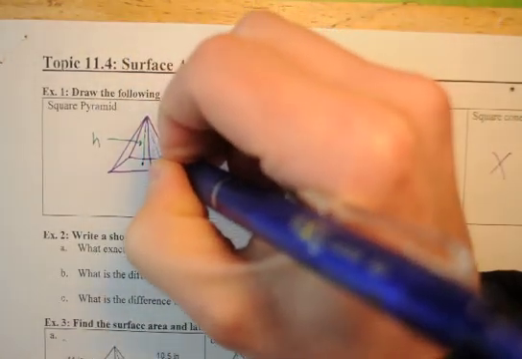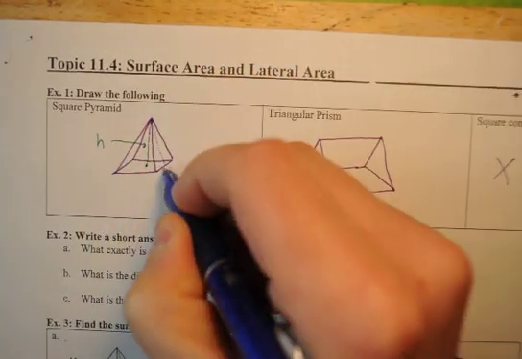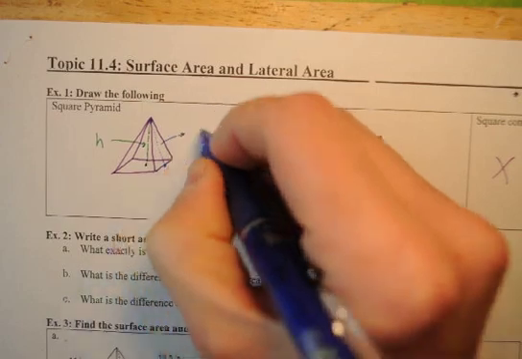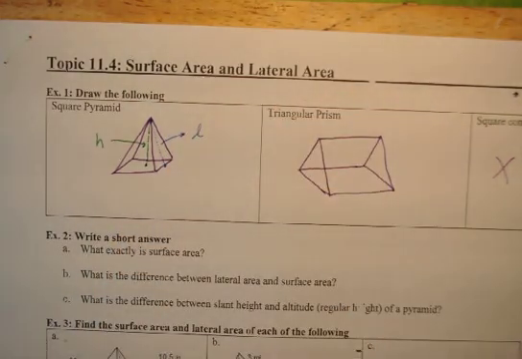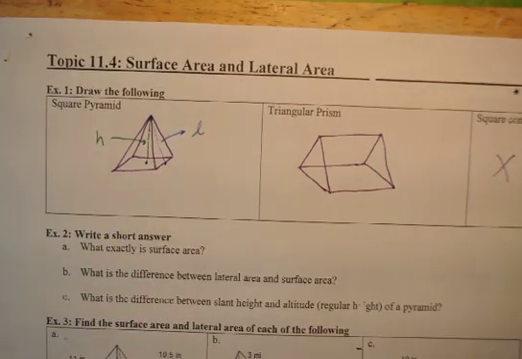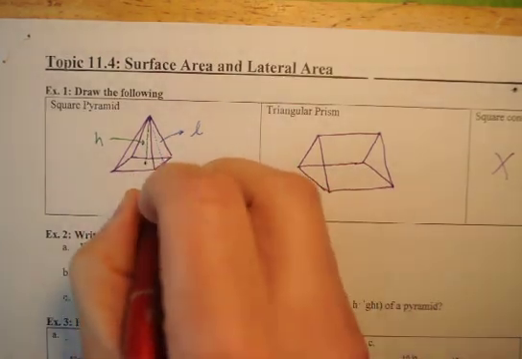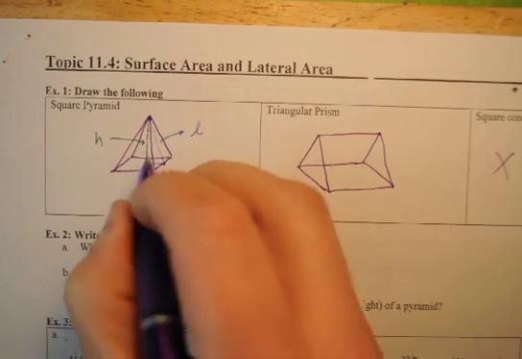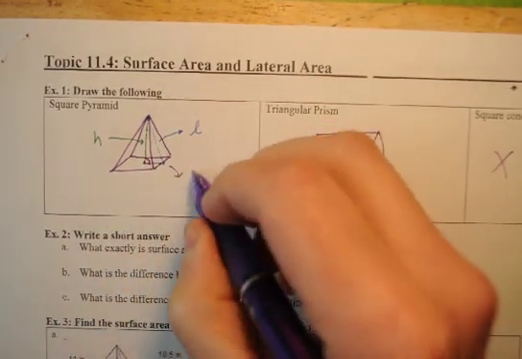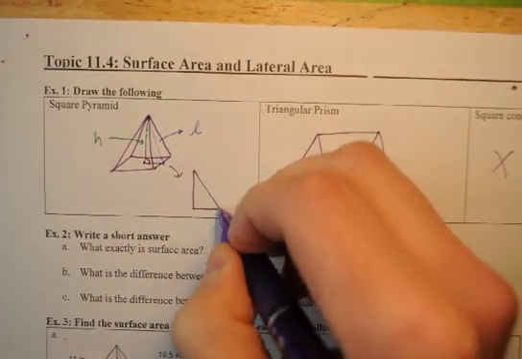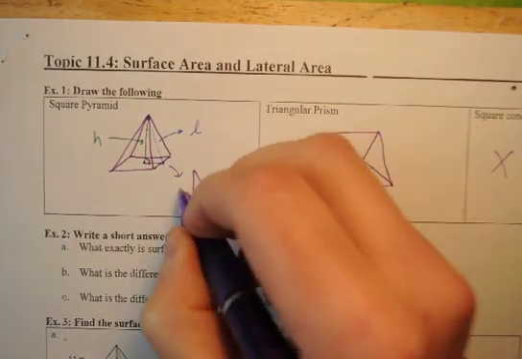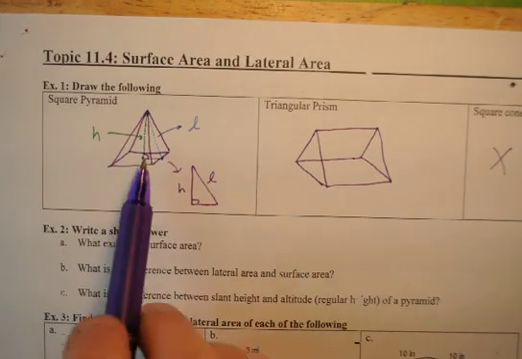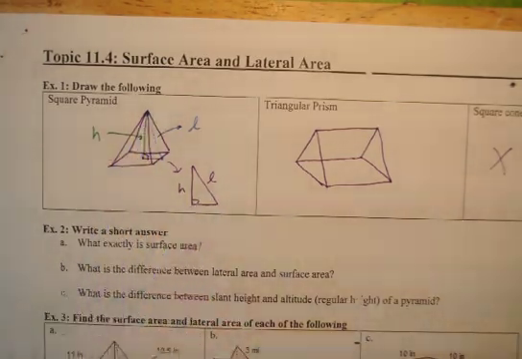This, going from the top down the side, is called the slant height. So that's a big difference. And what kind of triangle is this? That's a right triangle with a slant height and a height. Alright, so we have a nice right triangle.